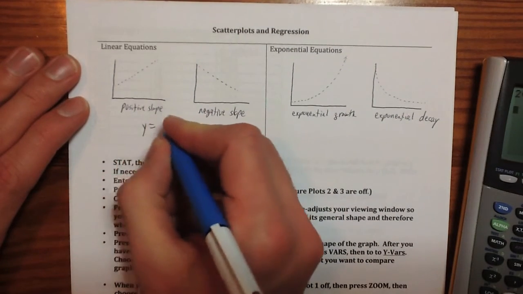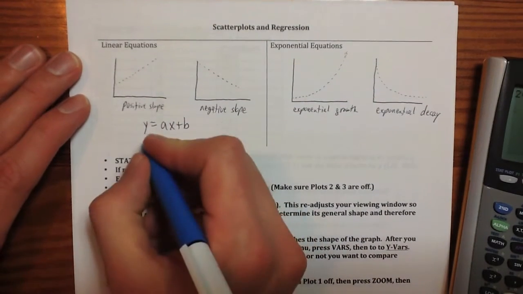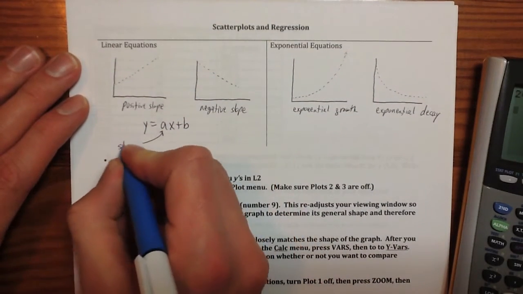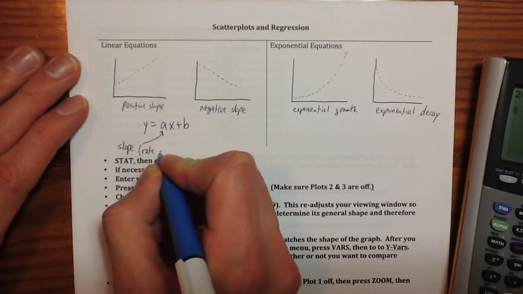Linear equation, y equals mx plus b. Yes, I wrote a instead of m. You know what this is. This is your slope. That is also known as your rate of change.